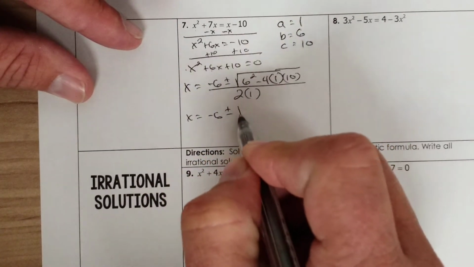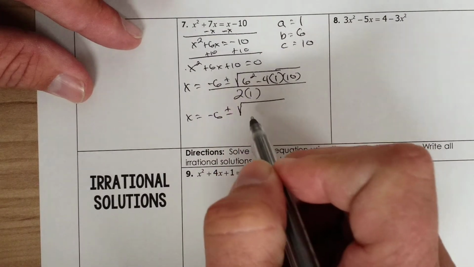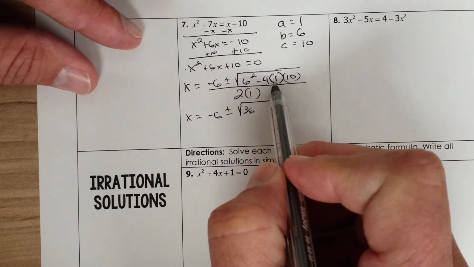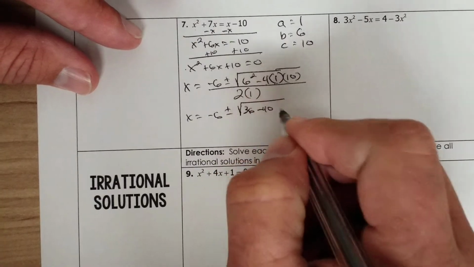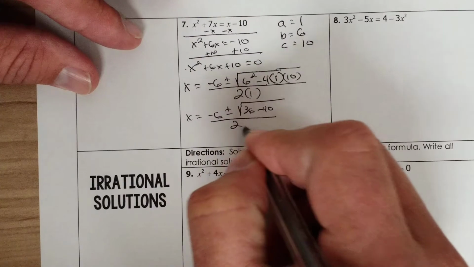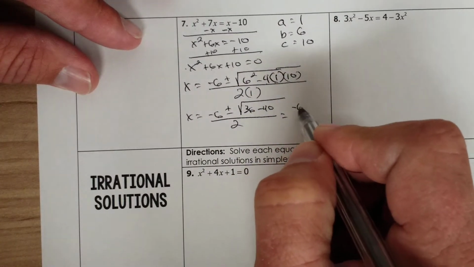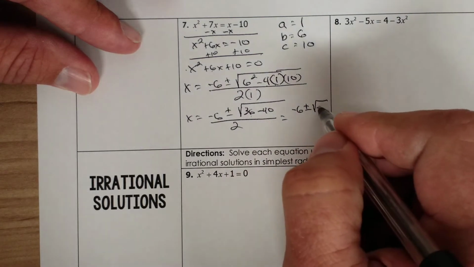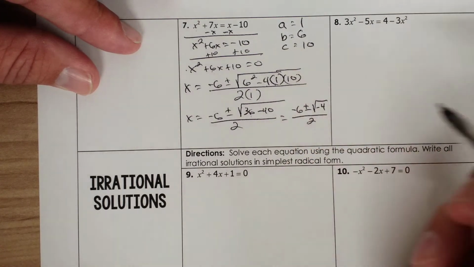Negative 6 plus or minus, 6 to the second is 36. Negative 4 times 1 is negative 4. Negative 4 times 10 is negative 40. 2 times 1 is 2. So now I have negative 6 plus or minus the square root of 36 minus 40, which is negative 4, over 2.